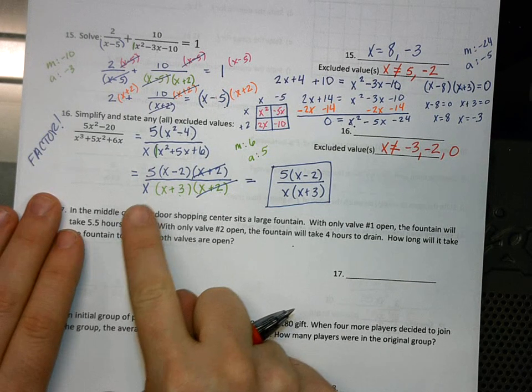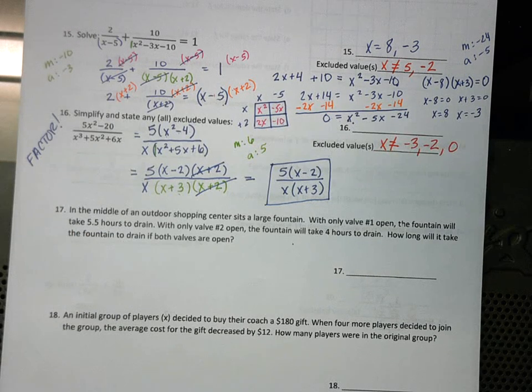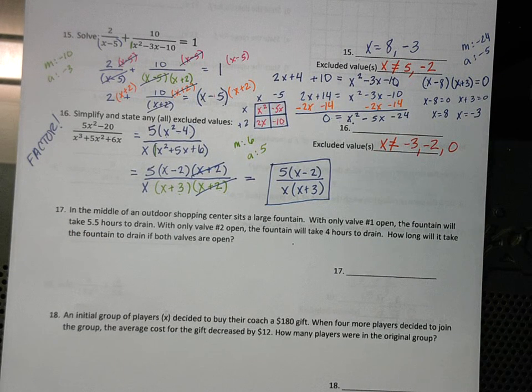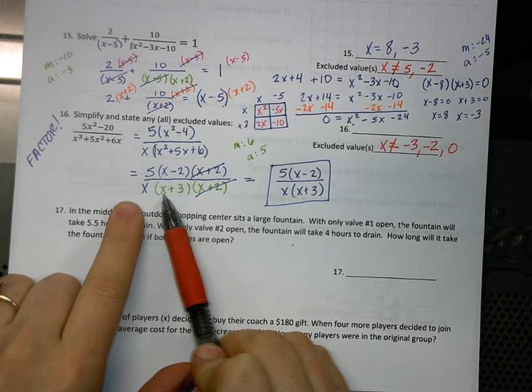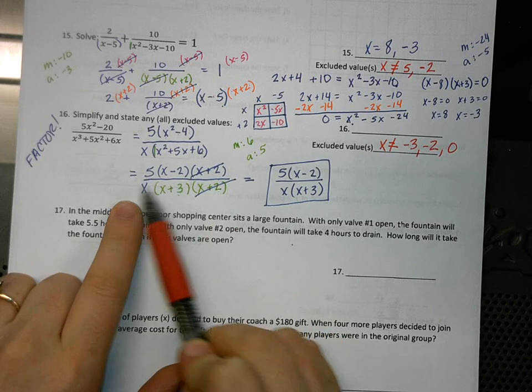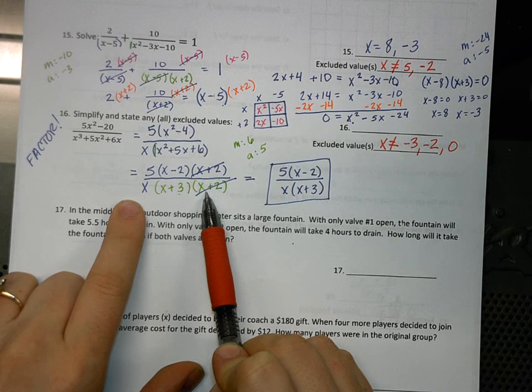So, positive 2, can I have an x value of positive 2? Yes. If I plug in 2, that'd be 2 times 5 times 4. 2 times 5 times 4 does not make my denominator equal to 0.